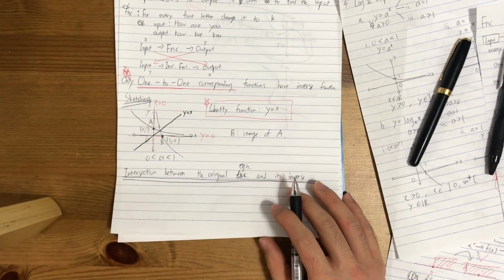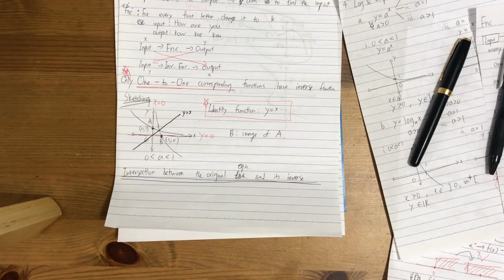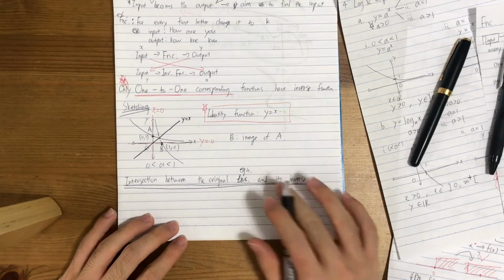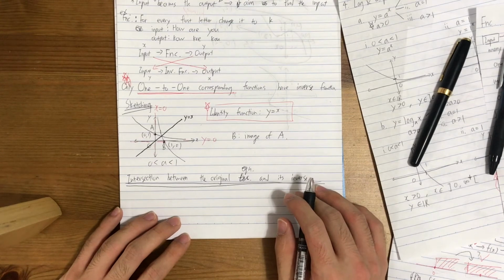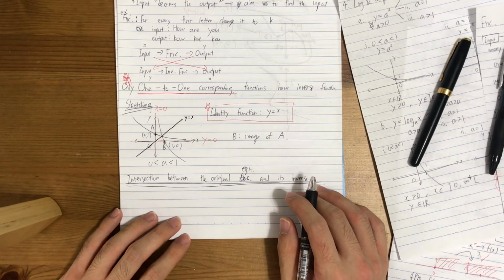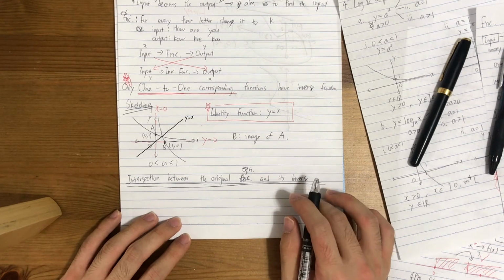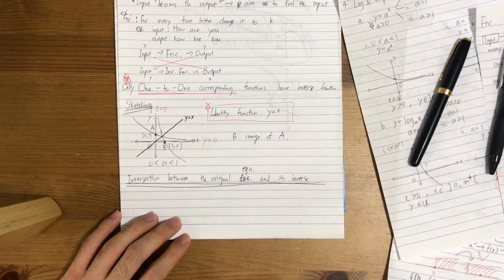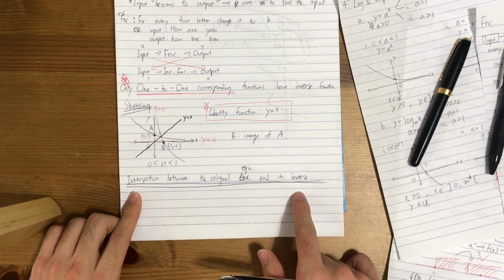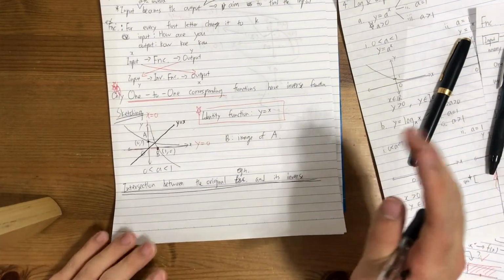If we have to find the intersection, we have to equate the equations and then solve it like how you find the roots, right? But for this case, sometimes it's very difficult to find the equation of the inverse. So before I tell you how to find the equation of the inverse, I'm going to tell you how we can find the intersection without finding the inverse.